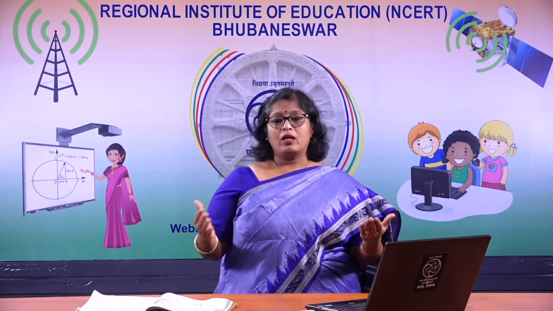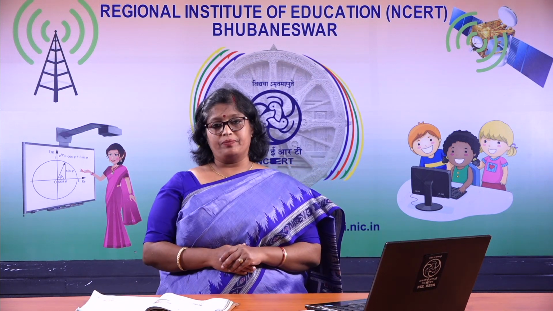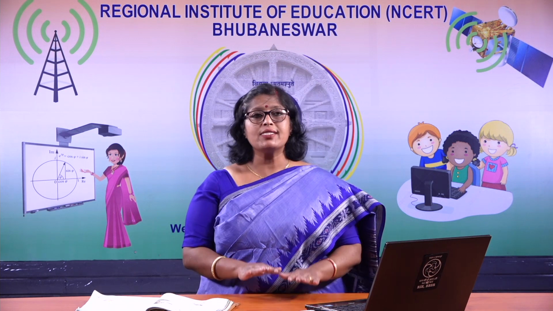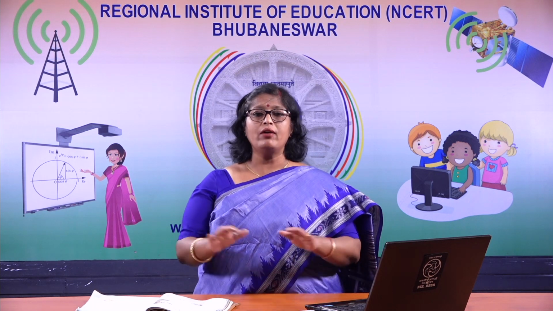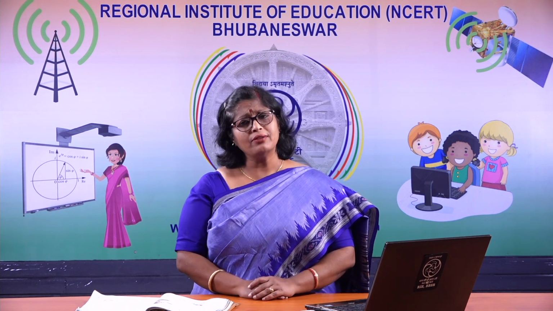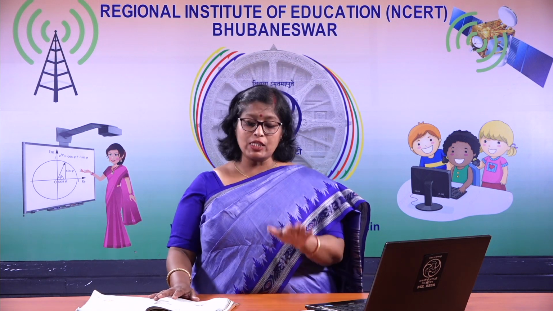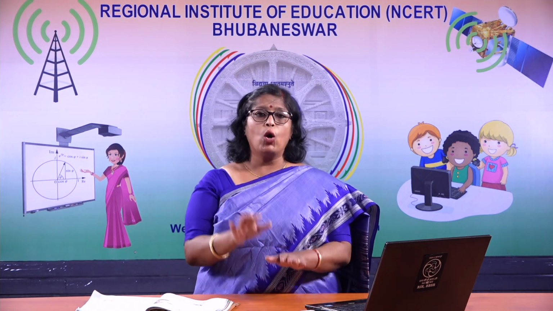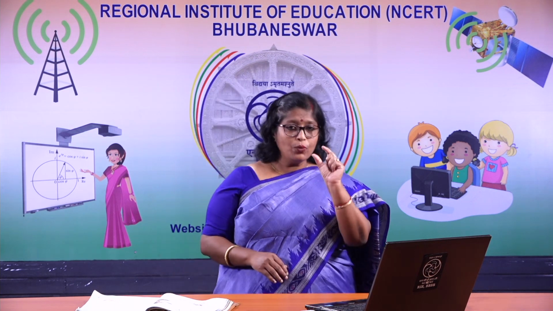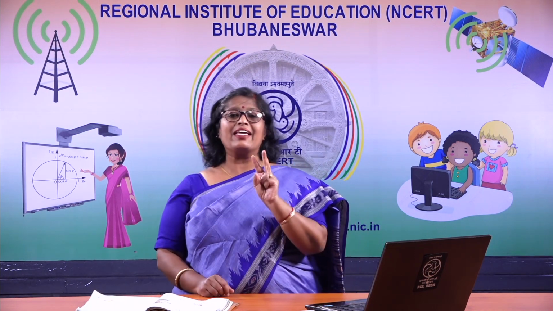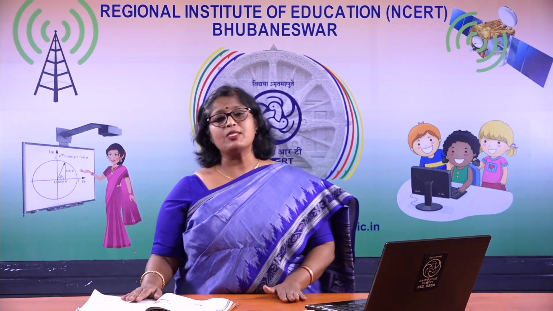For example, if I say, the book is kept on the table. The book which is there with me, it is kept on the table. So there are 2 things. One is this table and another is the book. This book and the table have a relation. What is that relation? That this book is not kept anywhere else. It is kept on this table. So the word on is giving me a clue about the relation between this table and this book.